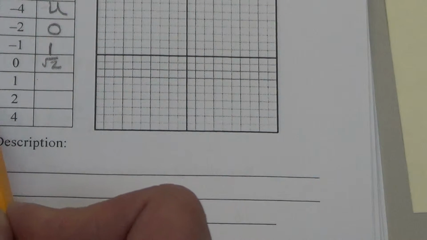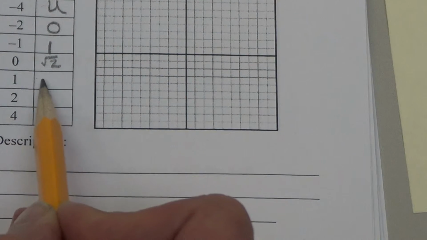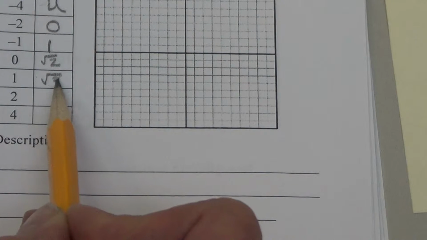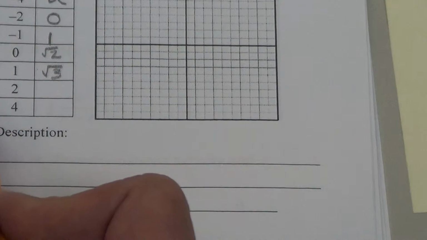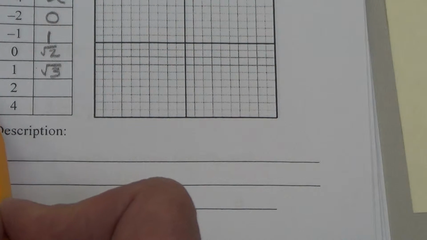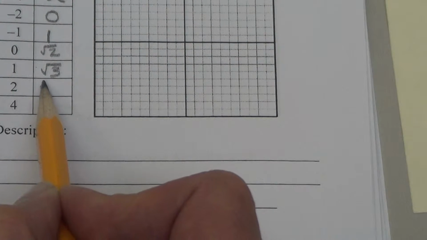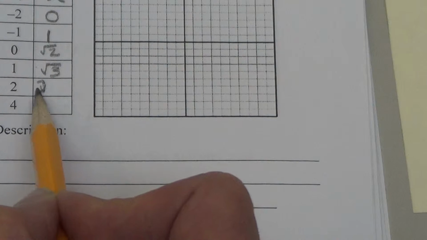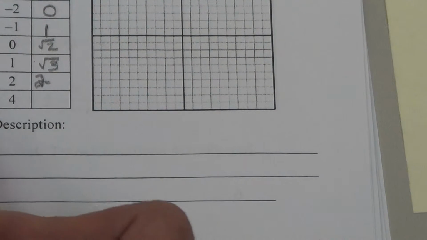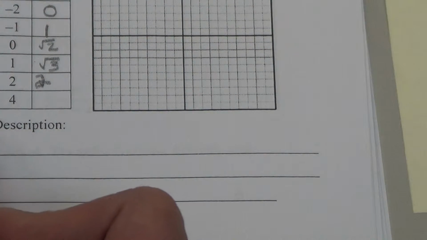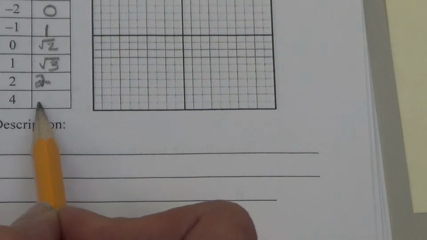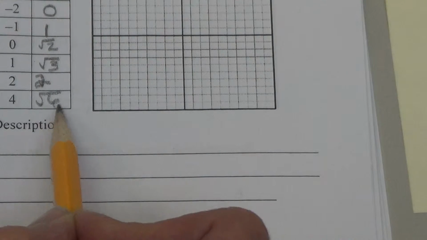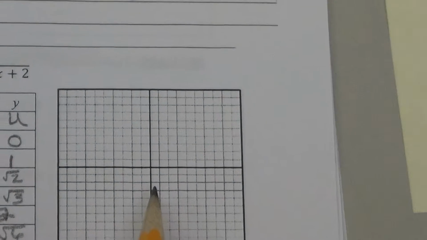Square root of 1 plus 2 would be 3. Again, we'll have to look that up on a calculator if we need to. Square root of 2 plus 2 would be 4. The square root of 4 is 2. Square root of 2 plus 4 would be 6. That's not a perfect square, so we may have to look it up on a calculator.